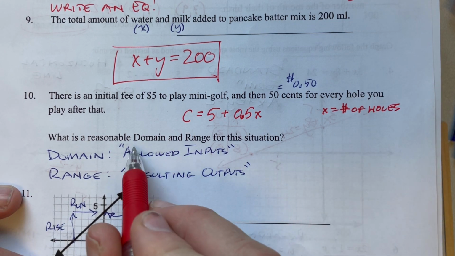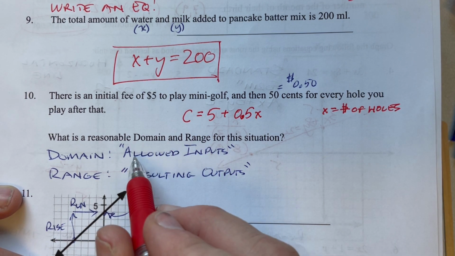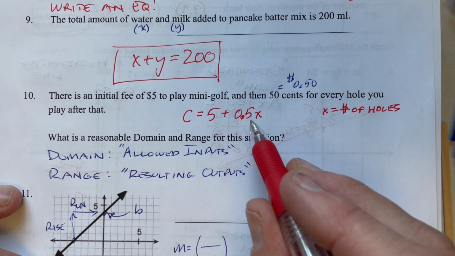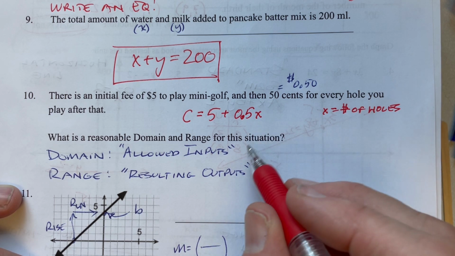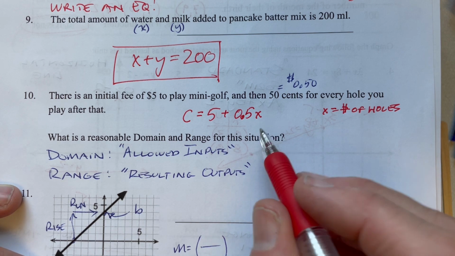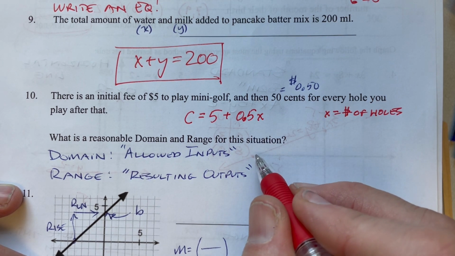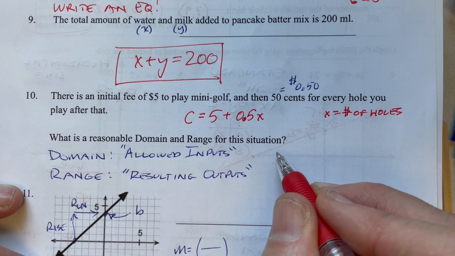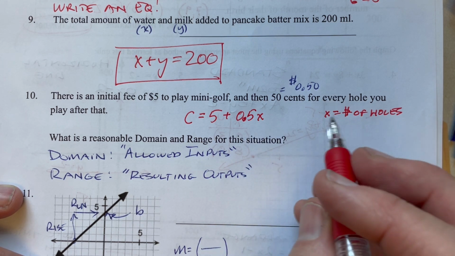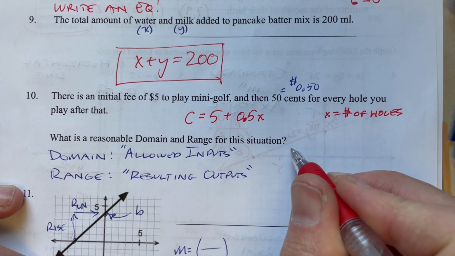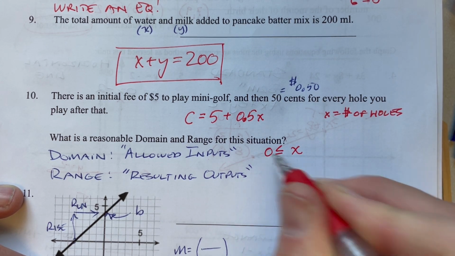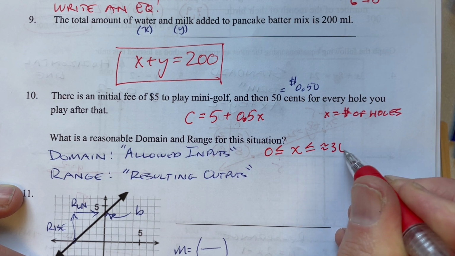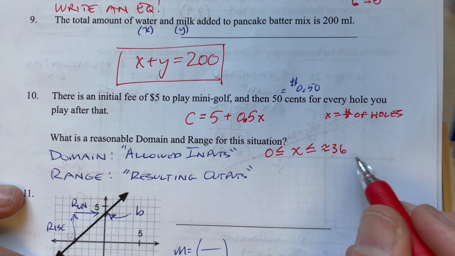And so then what's a reasonable domain and range? Well, the allowed inputs, how many holes might I play? I can't play negative holes of golf, and I bet 36 holes is a crazy lot, maybe 18, whatever is reasonable, but don't go thousands, don't go hundreds, don't tell me 0.5 because that would be silly. So I would say x is going to be greater than or equal to 0 and less than or equal to something like 36, 18, some reasonable number of golf holes.